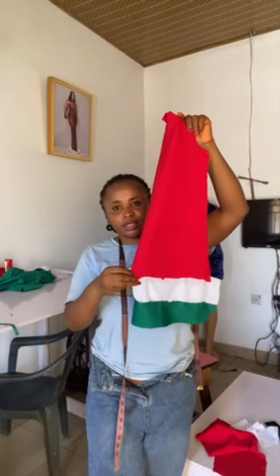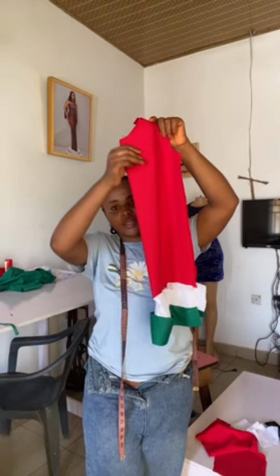So this is a watermelon dress. Okay, so this is it. I'll just go ahead and cut a lining piece for it. Okay, I'll go ahead and cut a lining piece for this dress. So if you've watched to this point, let me start my explanation on how to cut this dress.